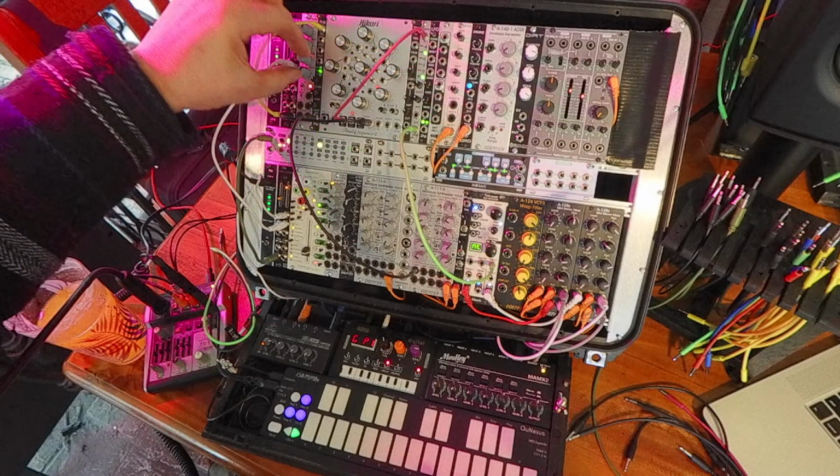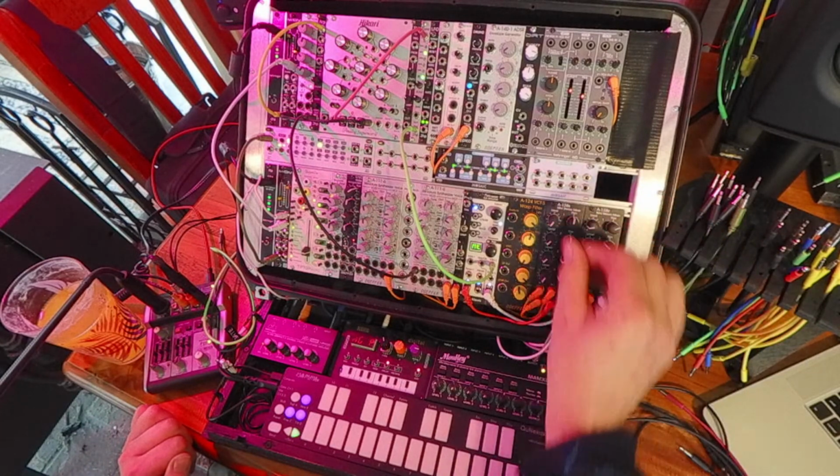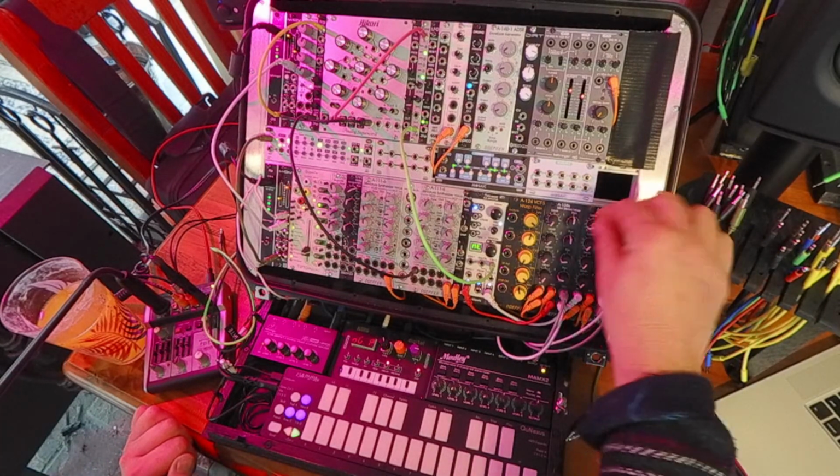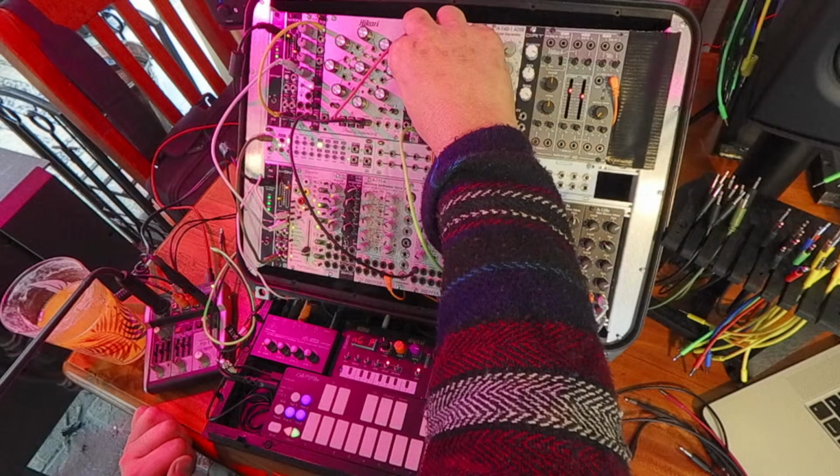Okay, so that should fit in with this, which is also doing a C minor.